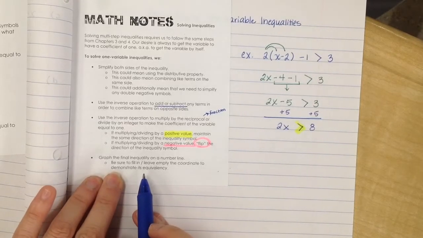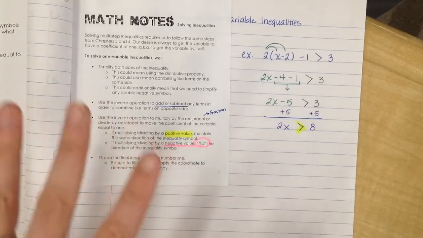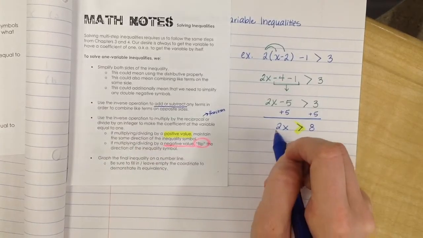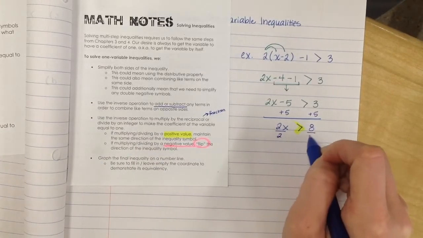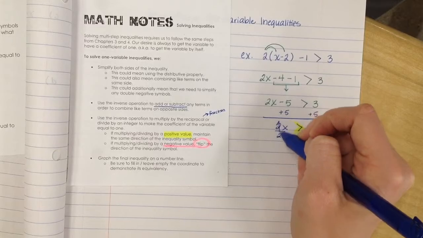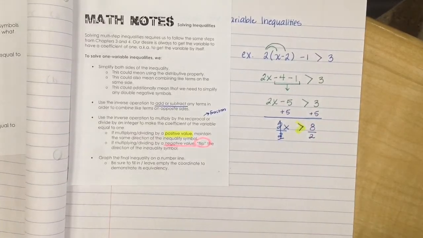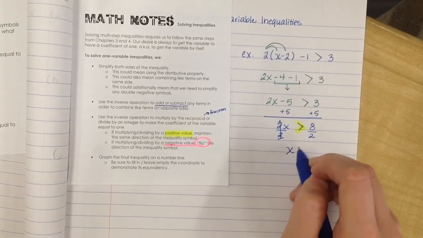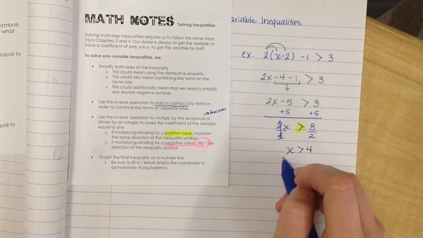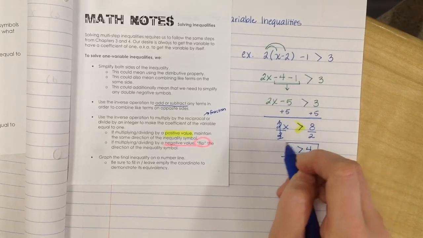And then we're going to graph the inequality. But let's go ahead and finish this problem first. Again, we're going to divide by a positive. Because we're dividing by a positive, we do not flip the symbol. And we get our final solution of x is greater than positive 4.